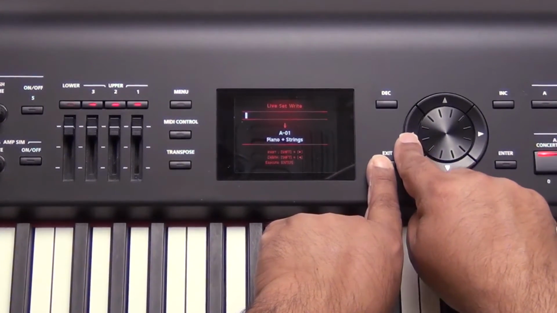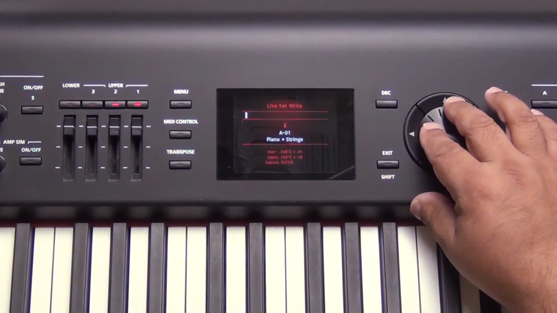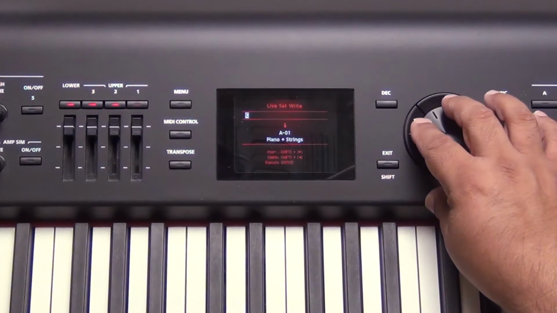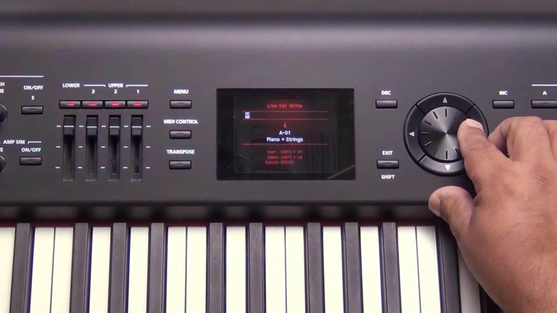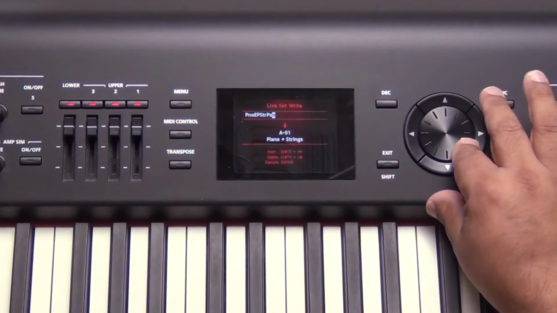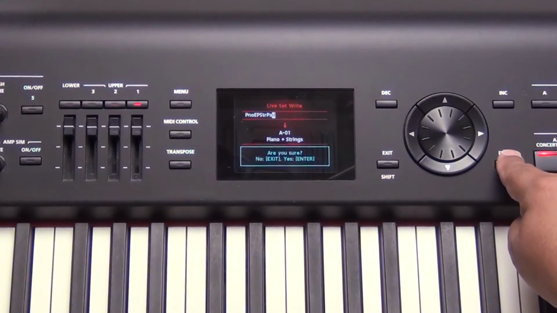So I might come into here and I might call this one, real quick, we'll call it Piano EP String Pad. So let me do that real quick for you. And I'm just doing that just by going to the dial wheel here. Now that I have it named, all I have to do now is press the enter button. It's going to ask me, are you sure? And I'm going to go ahead and say yes.